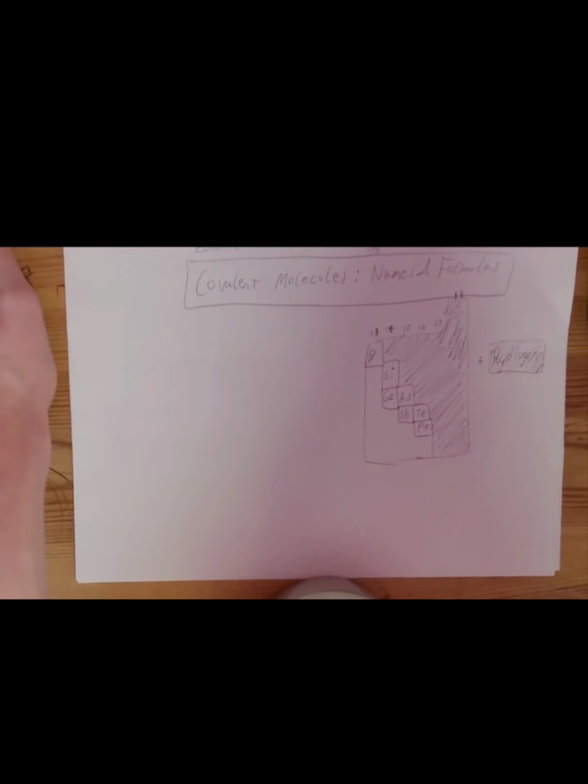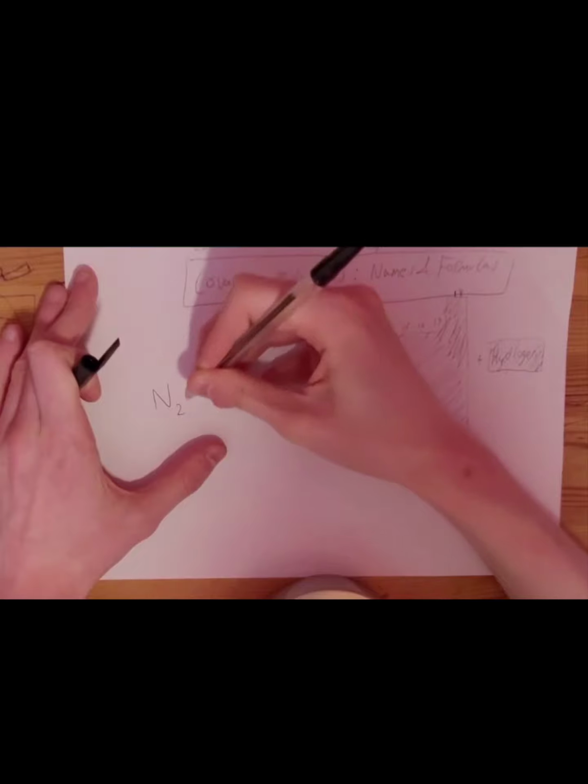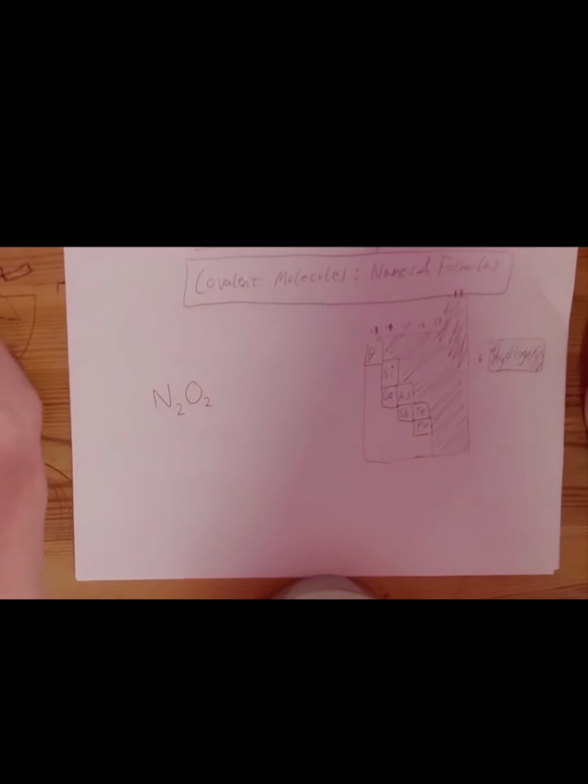Now, every covalent molecule has a name which describes the structure, and a formula which is just the chemical symbols and the number of atoms in the molecule. So if we take this, for example, N2O2, you've probably seen something like this in a chemical equation or whatever.